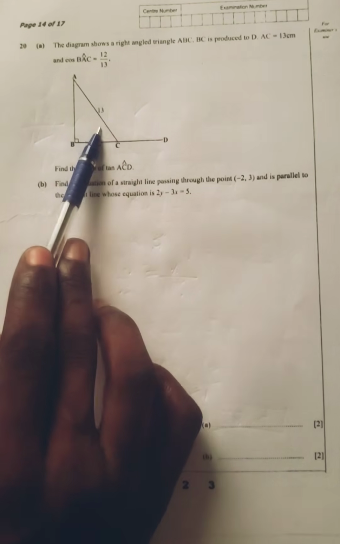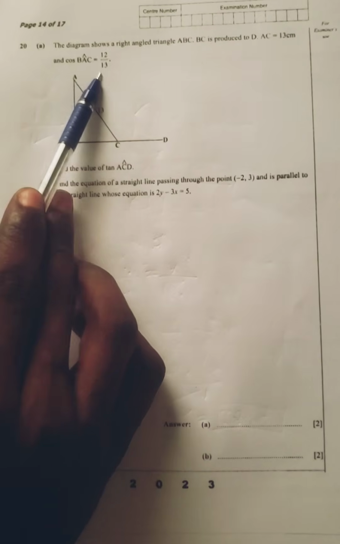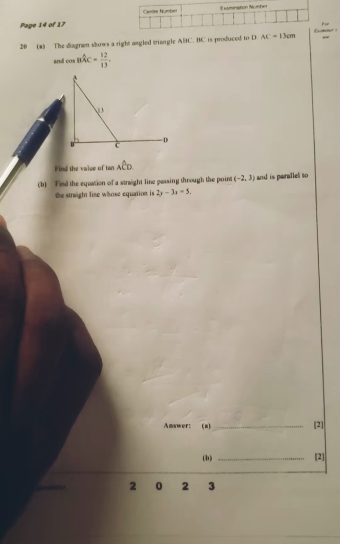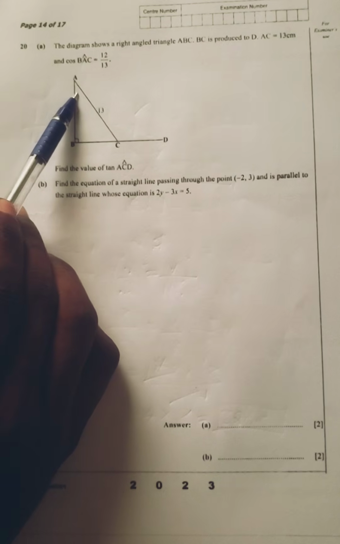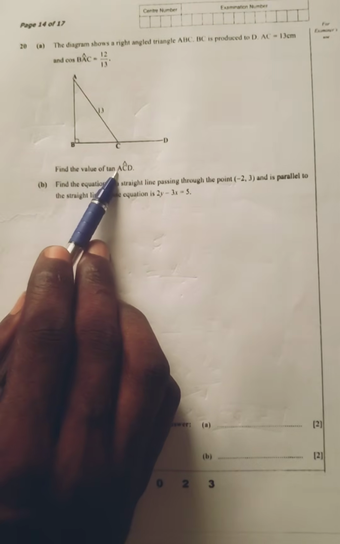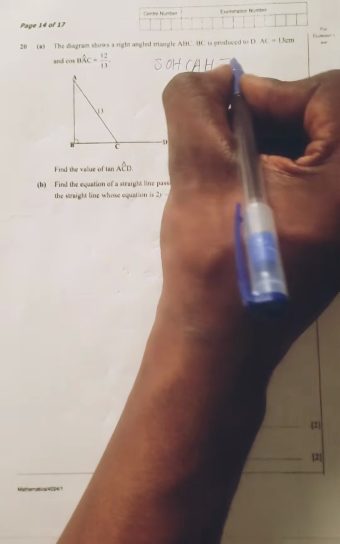AC, this is 13, and cos BAC is 12 over 13. Note that the angle is at A, so cos this angle is equal to 12 over 13. Now, this is trig. They're asking us to find the value of tan ACD, this angle. So, you need to use SOHCAHTOA. This is what you use.